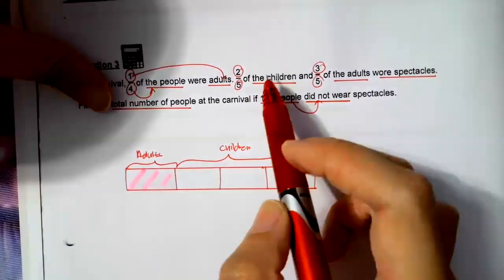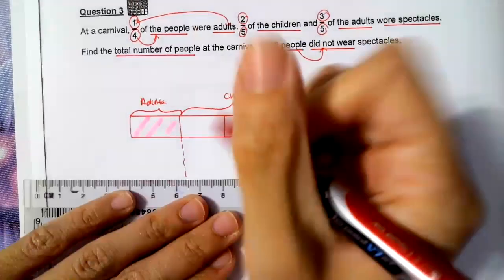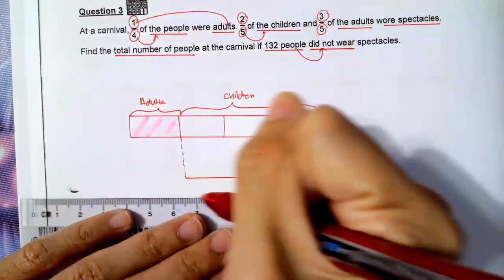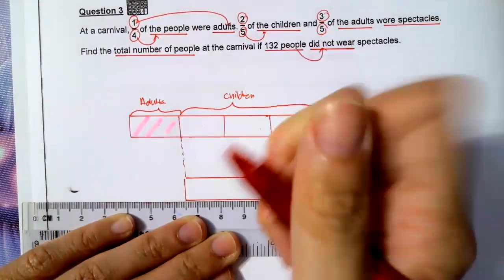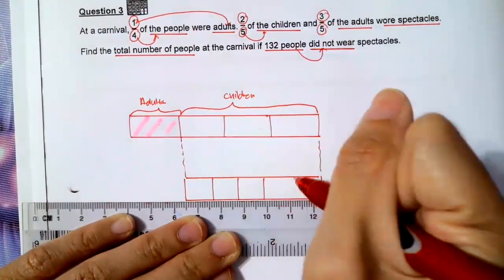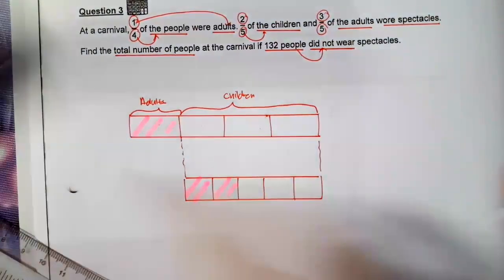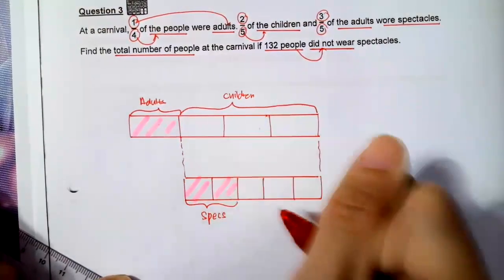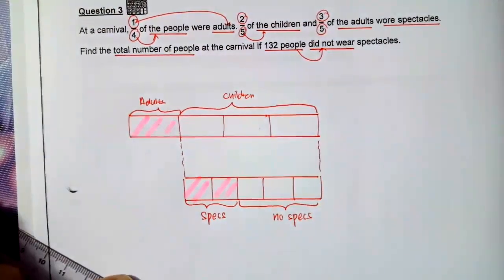Now next, they say 2/5 of the children. So I'm going to drop down from here the children. Because here, children by right should be 5 units, but here the children is 3 units. So I'm going to drop it down for us to do some cutting later, okay? They say 2/5 of the children, and my children has to be 5 units. I'm going to cut into 5. After 5, I'm going to shade this 2 because they say 2/5 of the children wore spectacles. So this is specs. You either wear specs or you don't wear specs. So label very clearly on the model, okay?